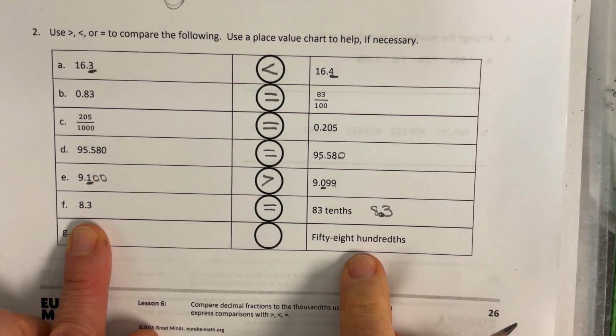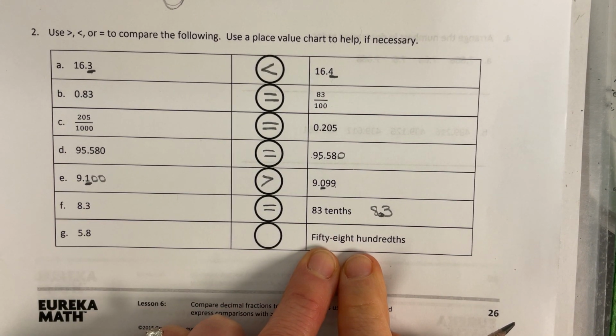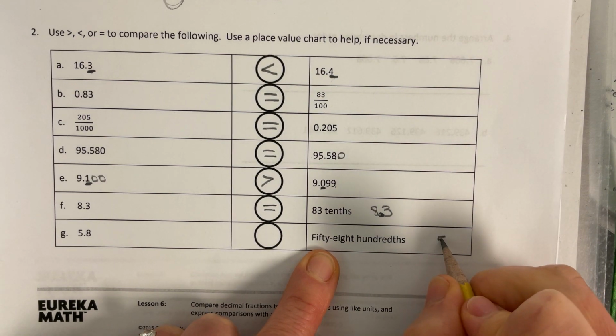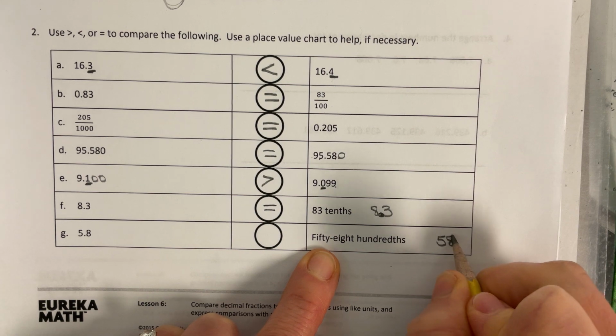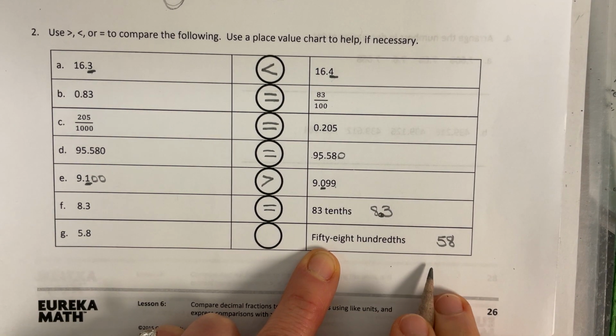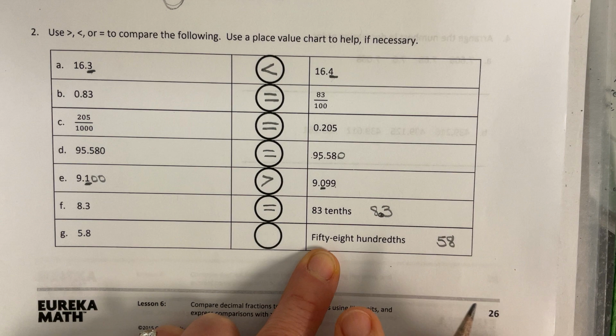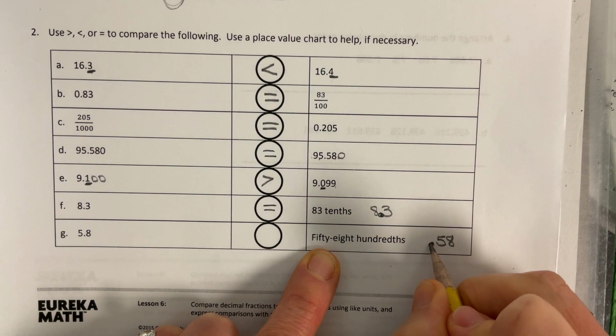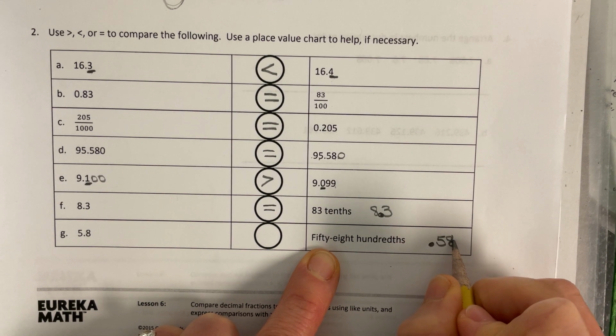Okay, same thing here. If this says 58/100ths, okay, I write 58, but I have to put the decimal so the number has hundredths. Well, remember hundredths, there's 2 digits after the decimal point. So I put the decimal here, tenths, hundredths. That's 58/100ths.